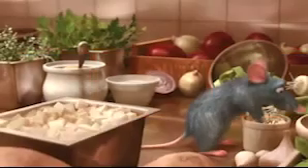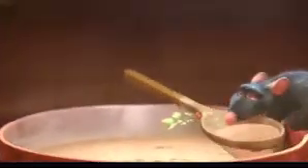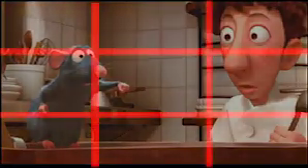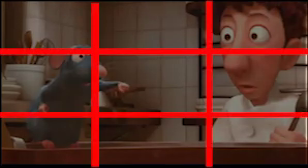For example, when Remy picks up the ingredients, the shot is placed at an angle where the object is on the right side. But what happens when we have 2 objects in the same shot? When Linguini realizes that Remy is cooking, what they are trying to emphasize is the 2 reactions by leaving each character on each side of the screen.